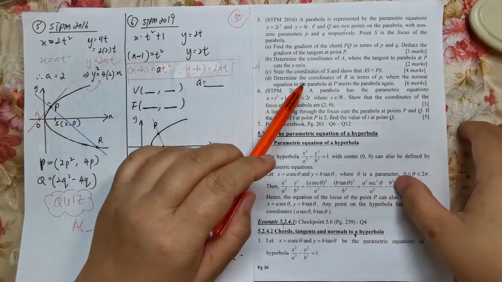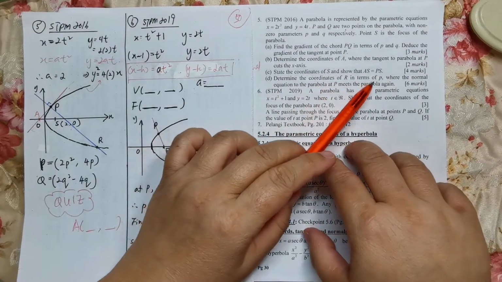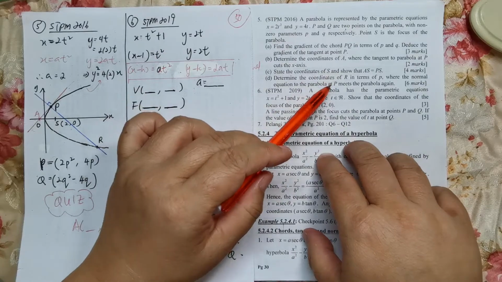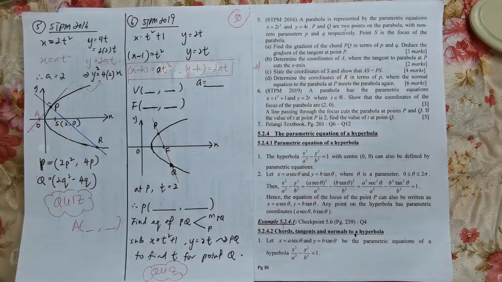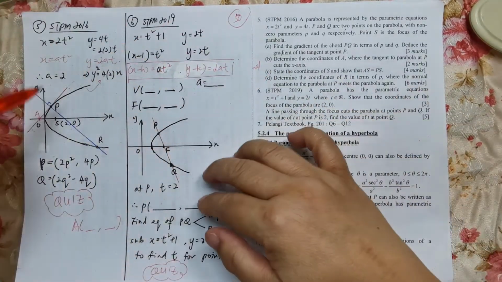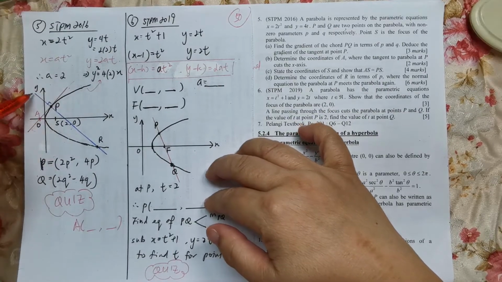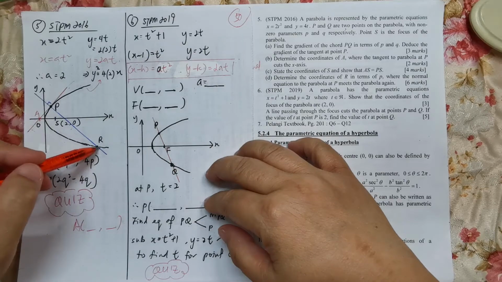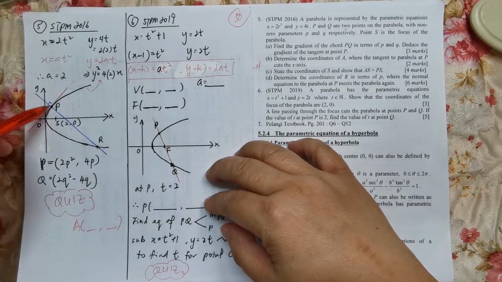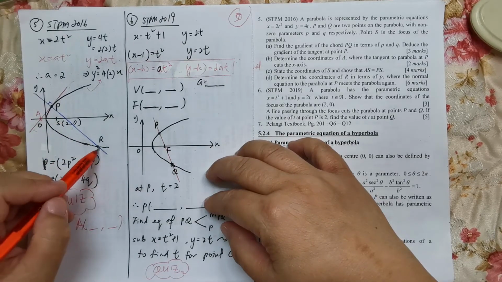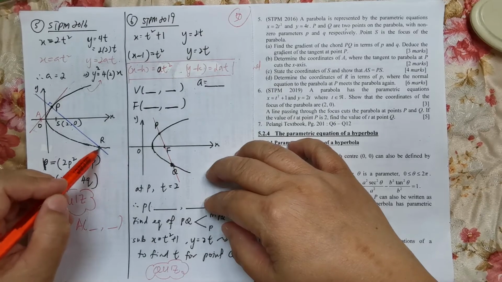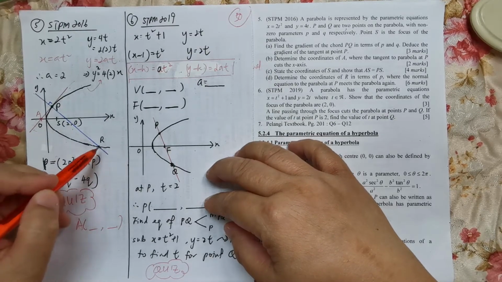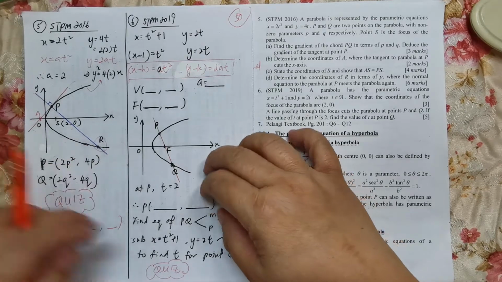And part D, determine the coordinate of R in terms of p where the normal to the parabola at P meets the parabola again. It involves the normal. This is the tangent, so the blue one is the normal line. This normal goes through point P and cuts the parabola again. This is point R, and they want you to find the coordinates of this point R.